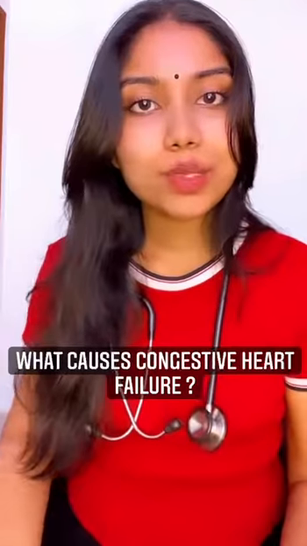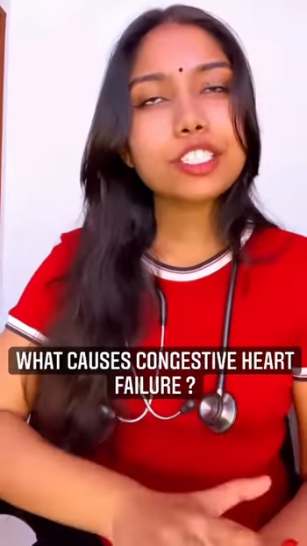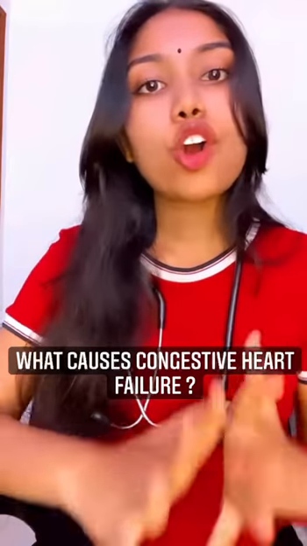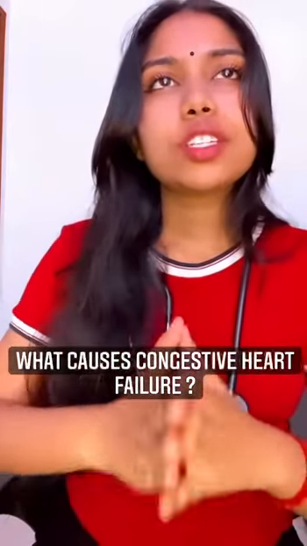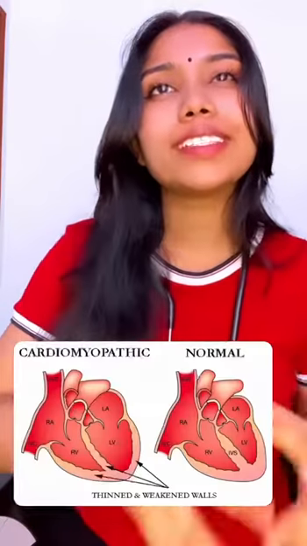What causes congestive heart failure? First, the main one is coronary artery disease, a disease in which the artery that supplies blood to the heart is affected.